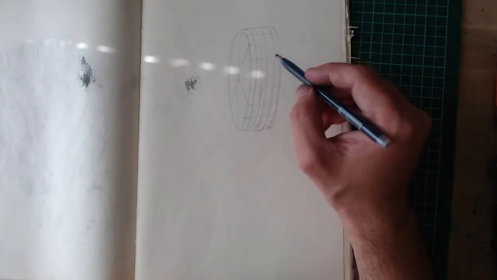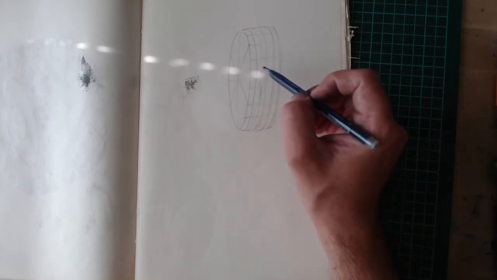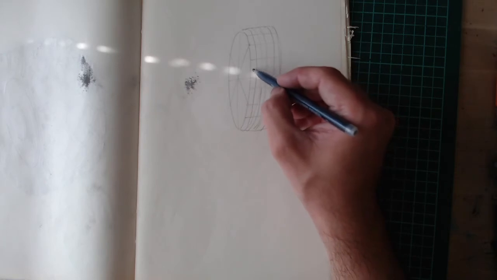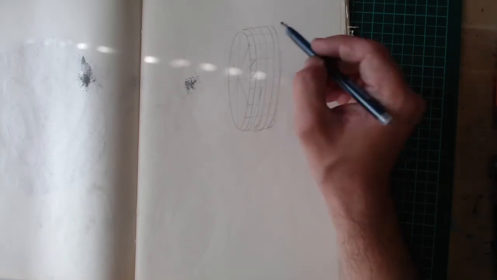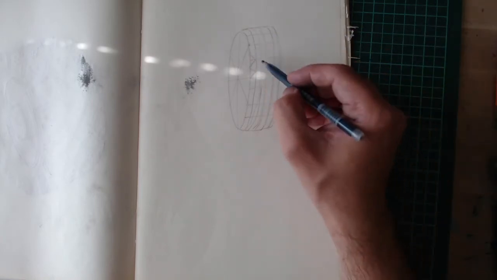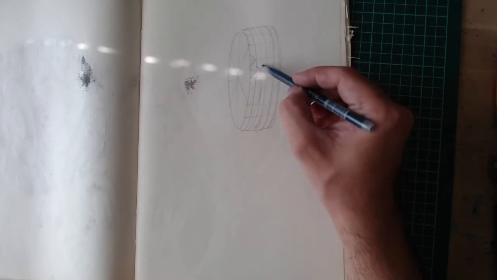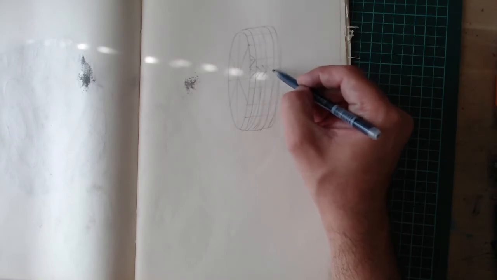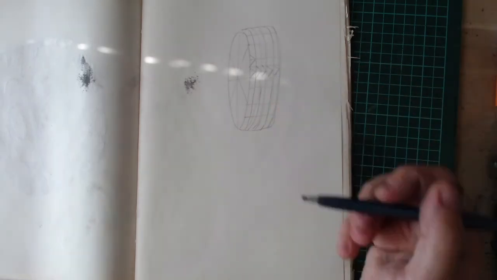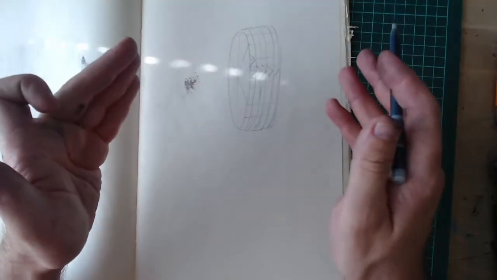So here we will try to make this thing, like here. So it's kind of this arrow-like pattern.